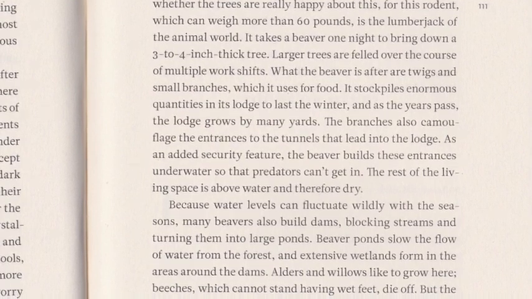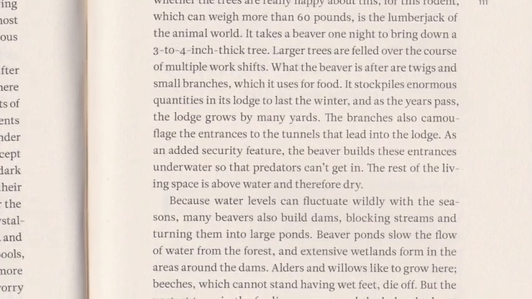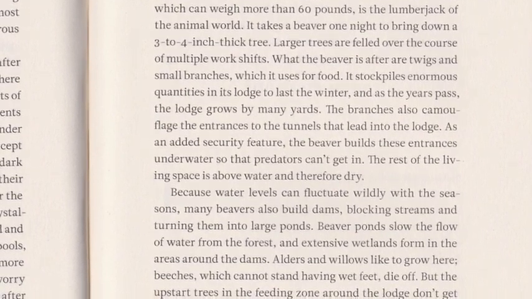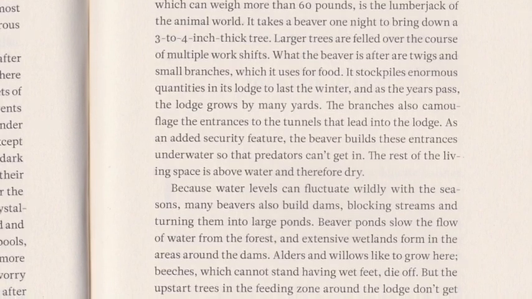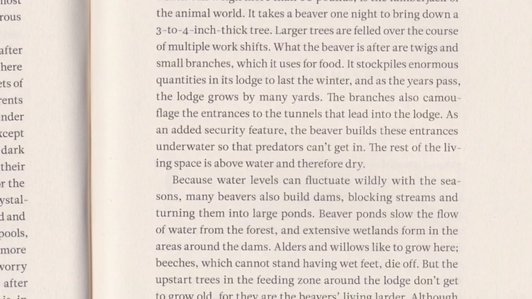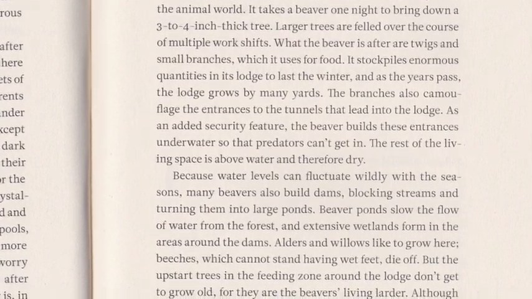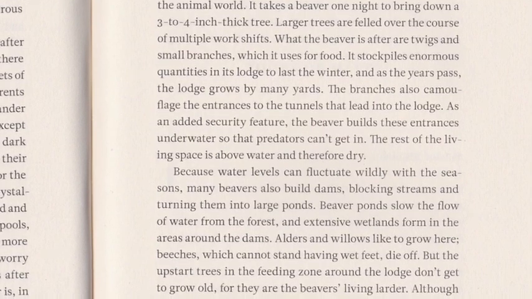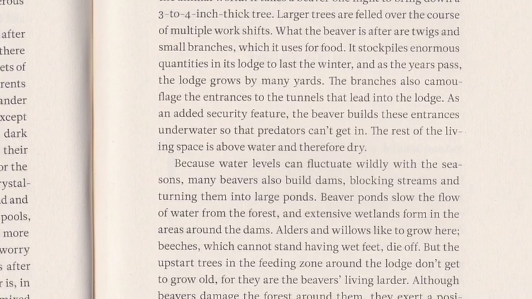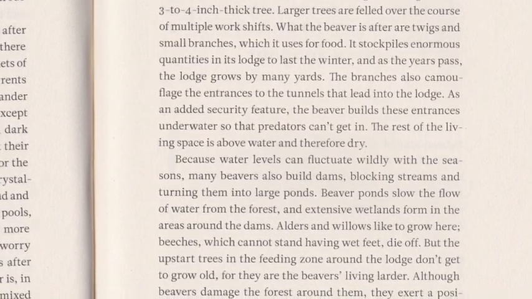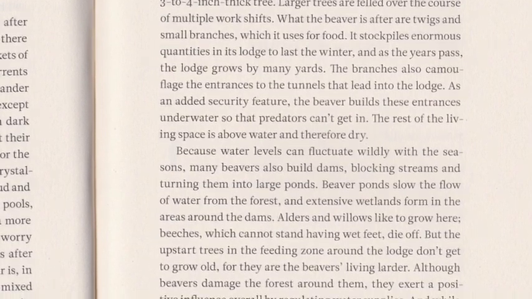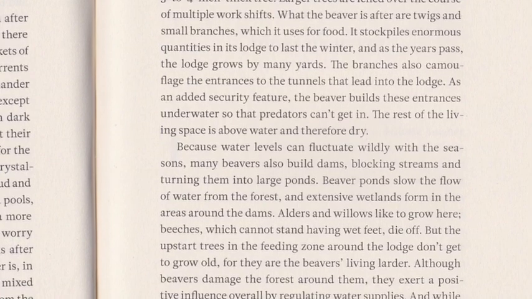What the beaver is after are twigs and small branches, which it uses for food. It stockpiles enormous quantities to last the winter. And as the years pass, the lodge grows by many yards. The branches also camouflage the entrances to the tunnels that lead into the lodge. As an added security feature, the beaver builds these entrances underwater so that predators can't get in. And the rest of the living space is above water and therefore dry.